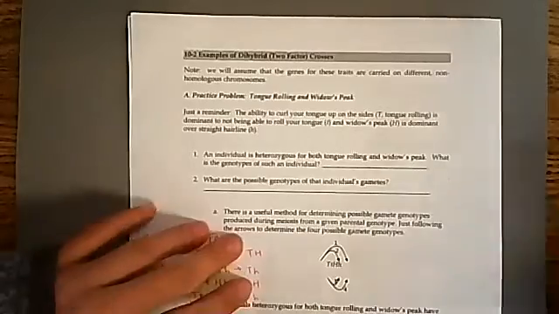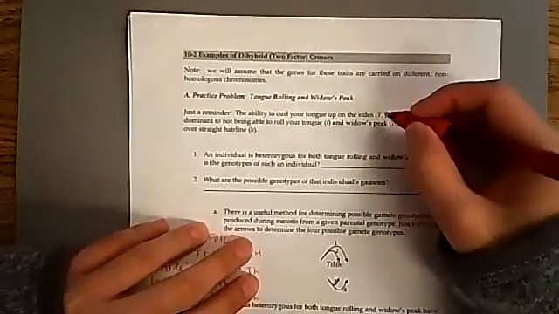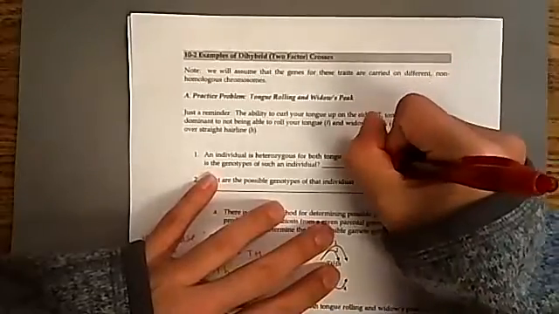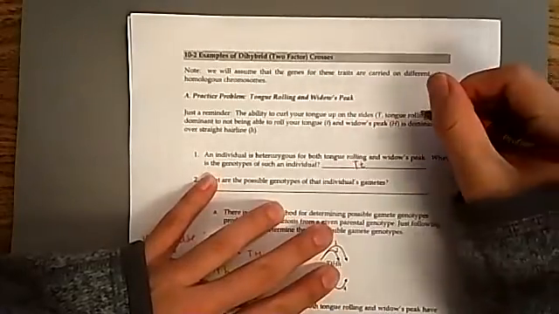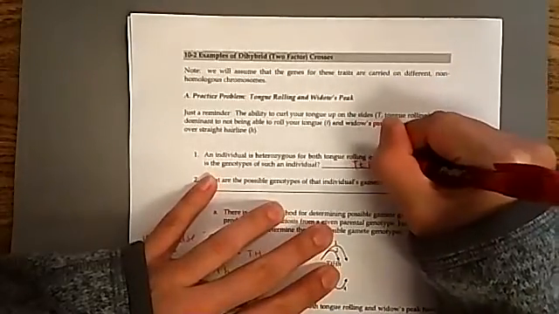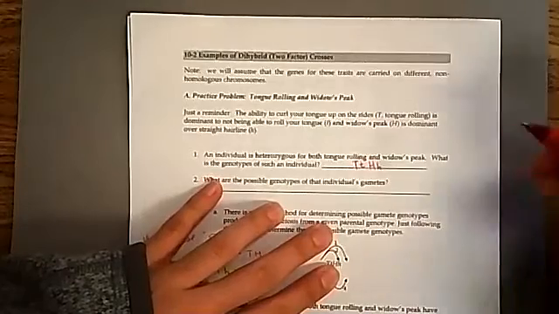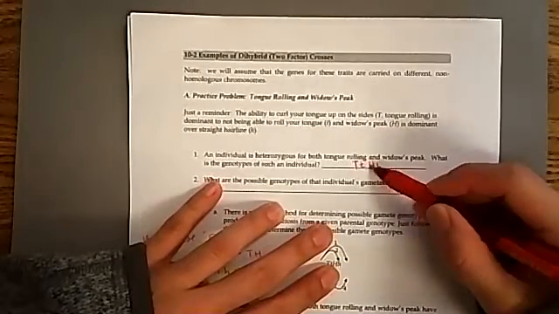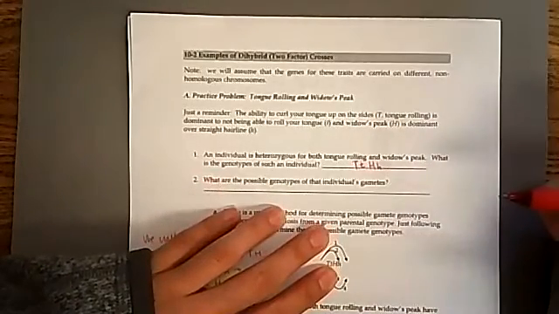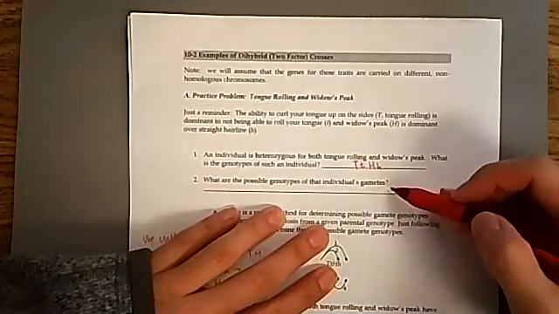So heterozygous means that they have one dominant and one recessive, which means that for tongue rolling, they have a capital and a lowercase, and that for a widow's peak, they have a capital and a lowercase, right? So they would be heterozygous for both if they have capital and lowercase. What are the possible genotypes of that individual's gametes?